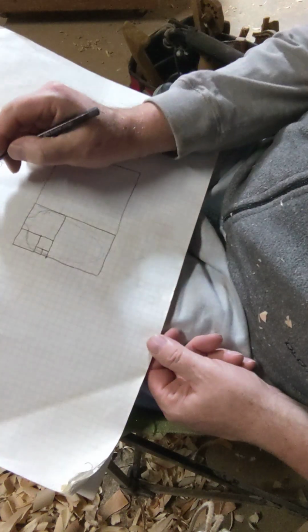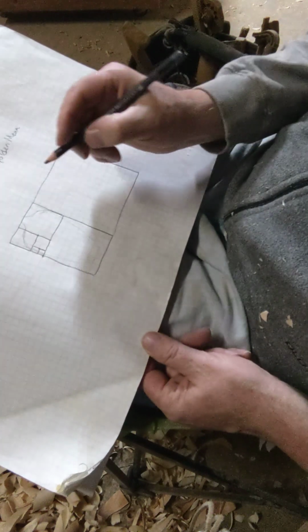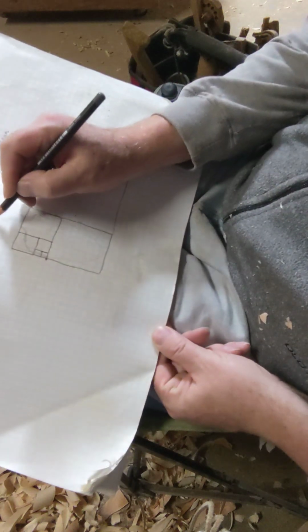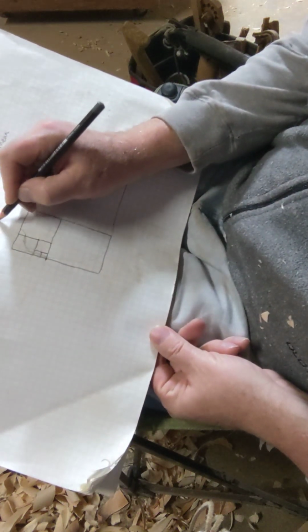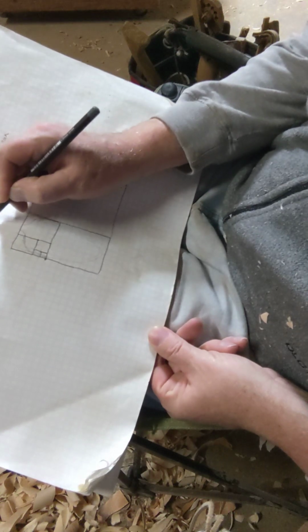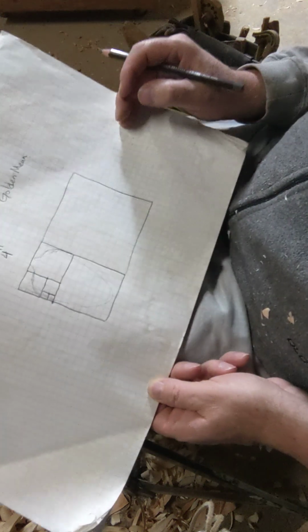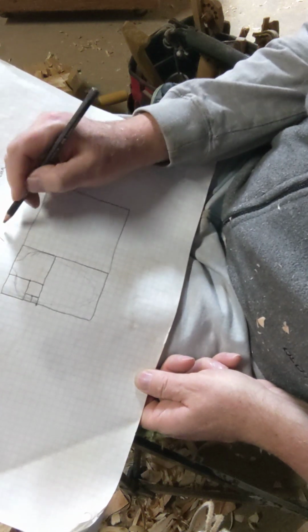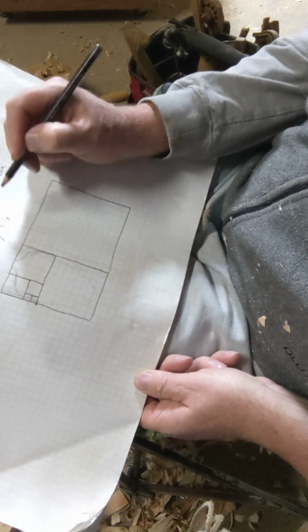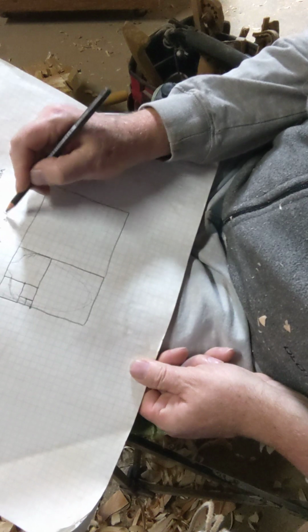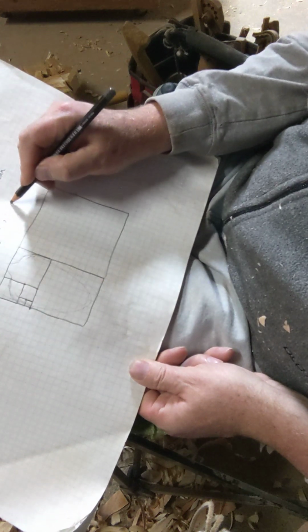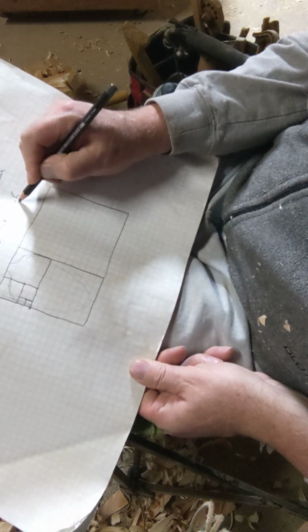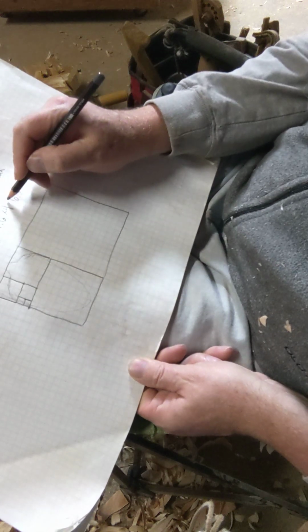Now, what do you do if your piece of wood is, let's say, I don't know, I'll pick a random number, 4 inches? Well, with 4 inches, I would take 1.6, give or take, times the 4, and I would end up at about 6.5 inches.